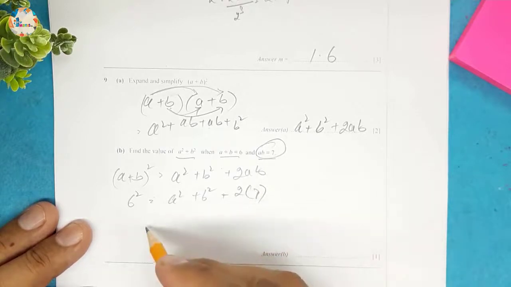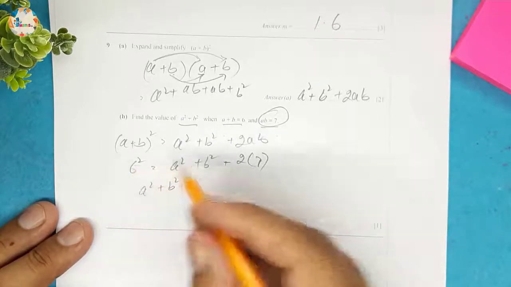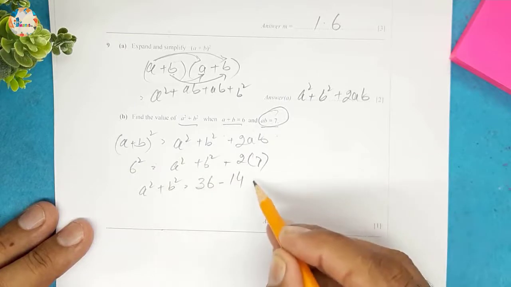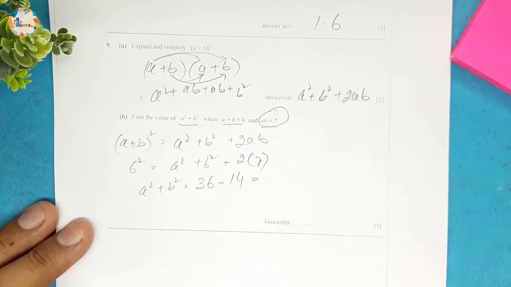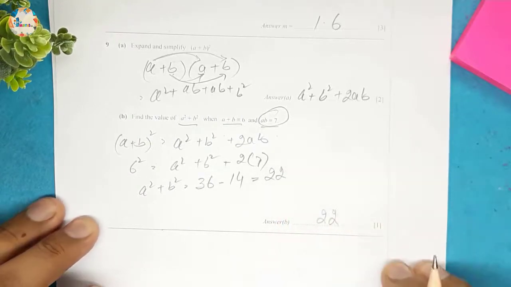14 we will shift to the other side. So a squared plus b squared is equal to 36, this is 6 into 6 will be 36, minus 14. And this will be equal to 22. So we can write here 22 as the answer.